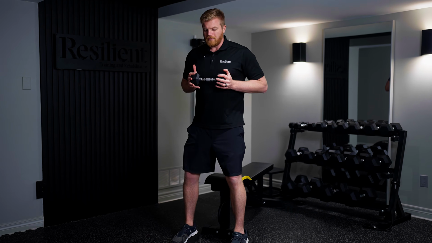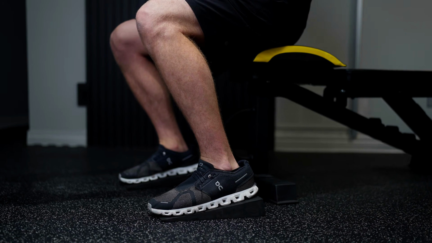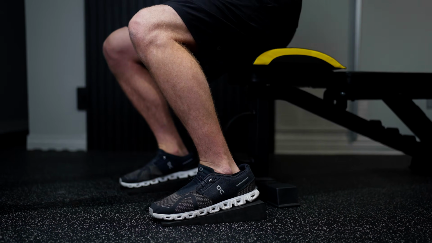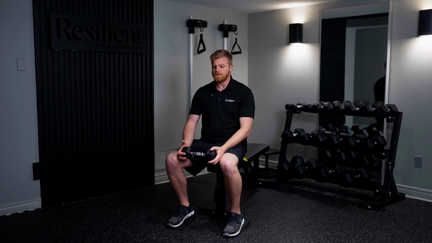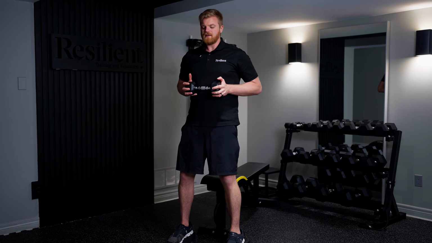Then by sitting down onto something that's a bit higher and aiming towards a box where I can unload my pelvis, it's further going to decompress the pelvic floor and descend that pelvic floor. So what I'm going to do is take a big breath in as I descend.